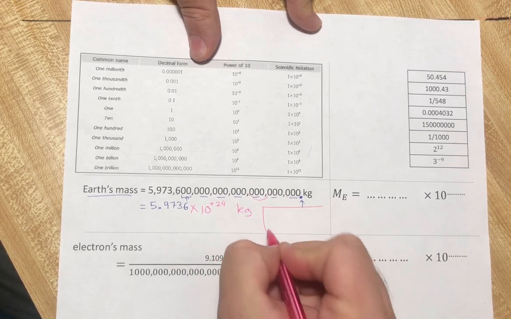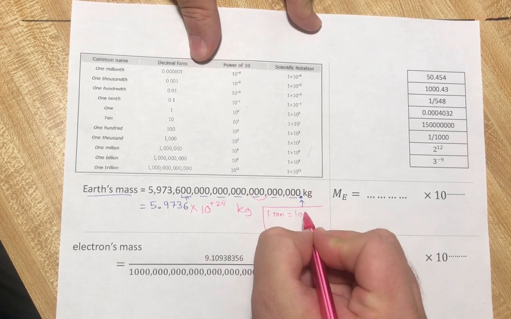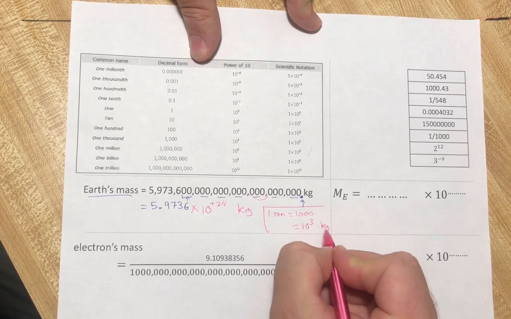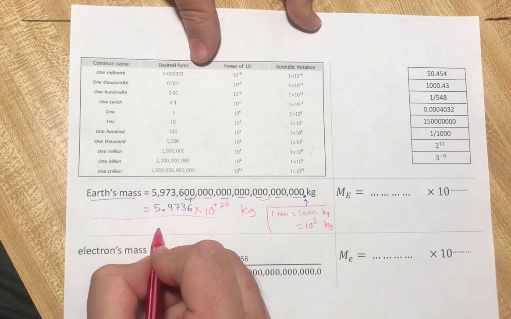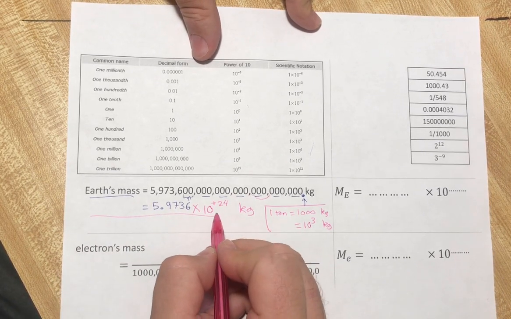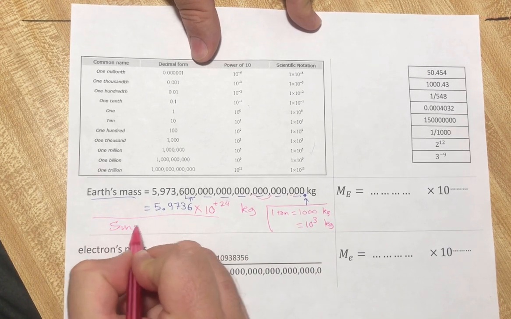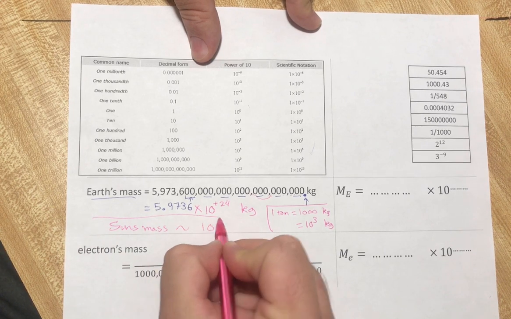Be careful that 1 ton is equal to 1000 kilograms, which is equal to 10 to 3 kilograms. So the Earth is very heavy. The sun, the magnitude, look, the magnitude of the value of the sun's mass is about 10 to 30.